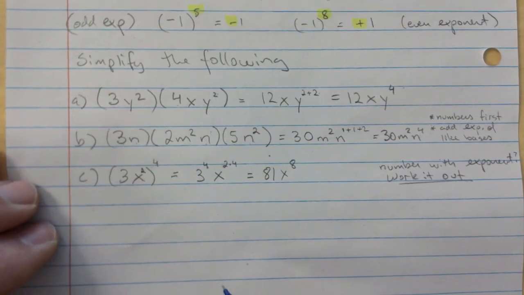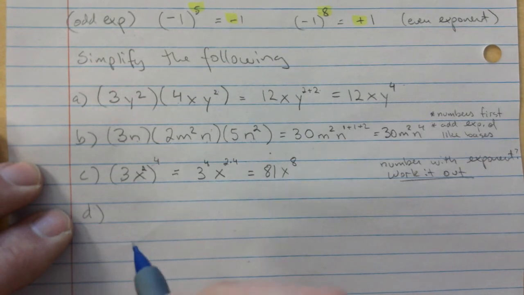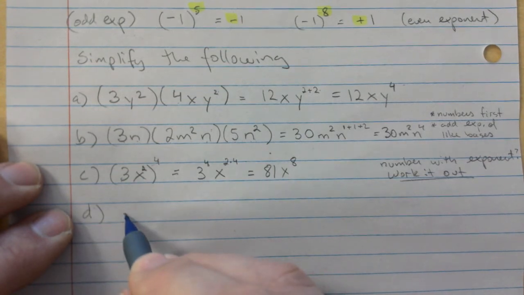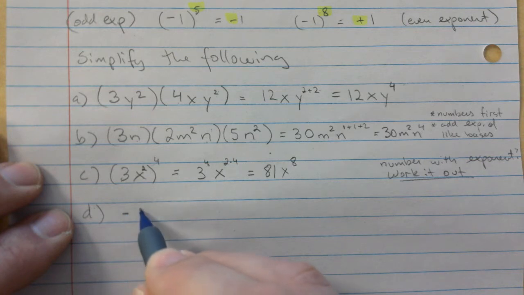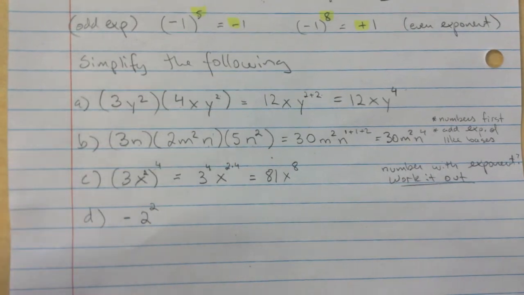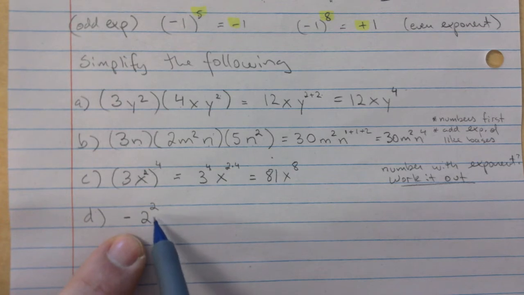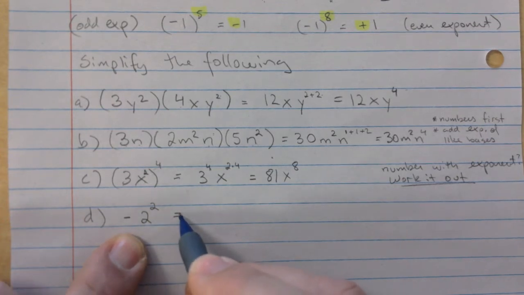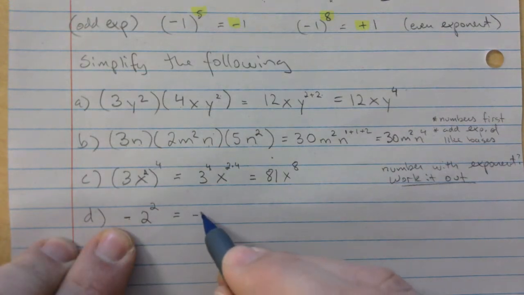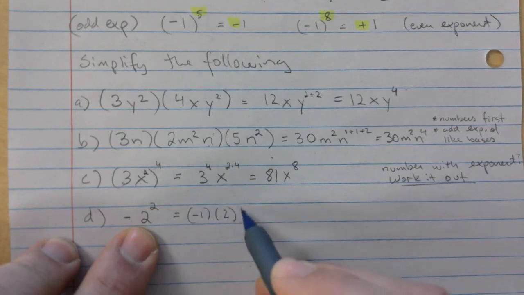D, if you ever have something like this, I want you to note that there are no brackets. Okay, so really this is the same thing as -1, times 2 times 2.